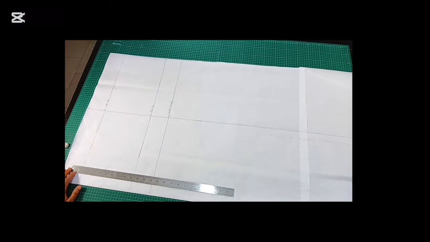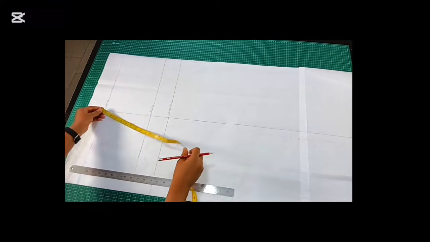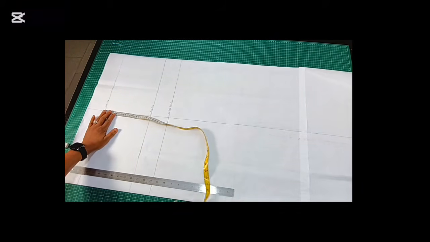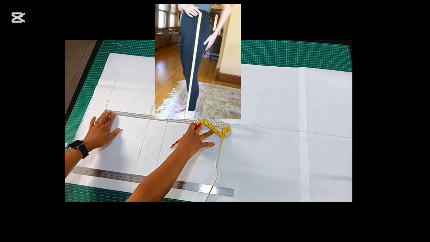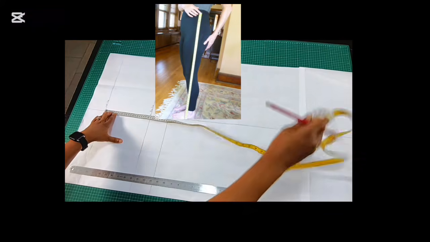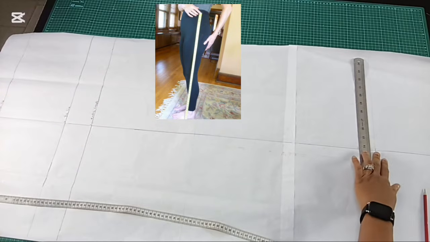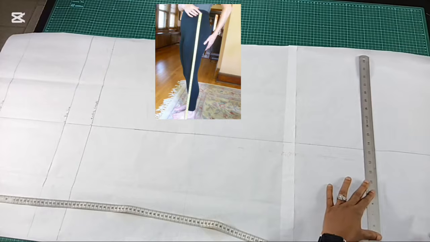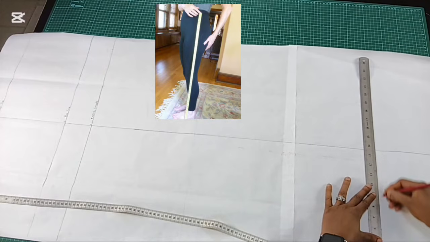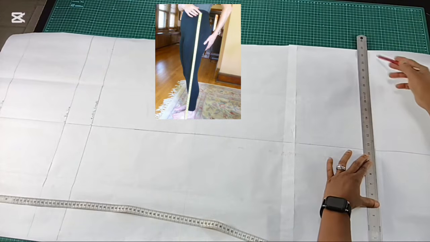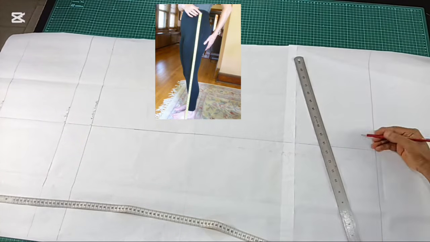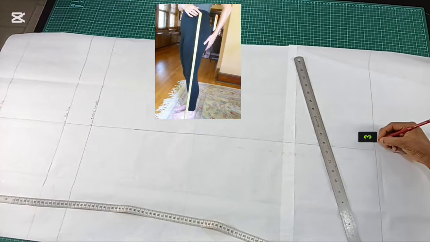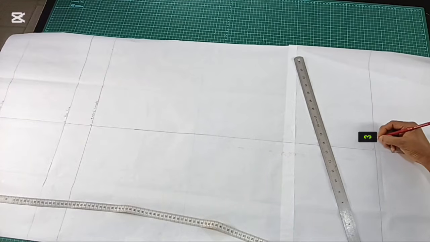The next number we'll be getting is number 3, and number 3 is the length of the trouser. So from 0 you measure the length of the trouser. For this I'll be using 104 cm, also known as 41 inches. I'll take it to the hem. After getting it, I'm going to mark this. Roll it across also, label it number 3, which is our hem or trouser length.